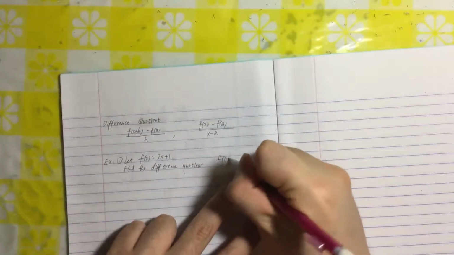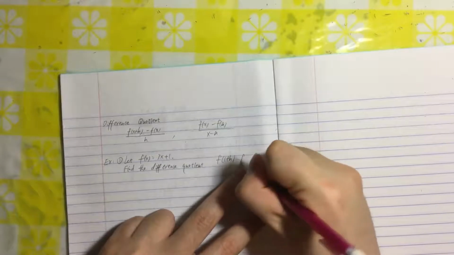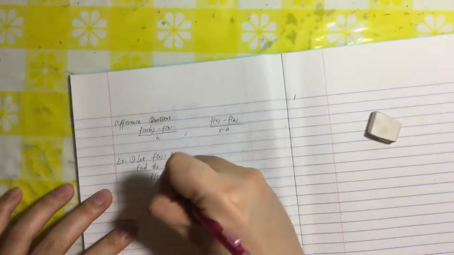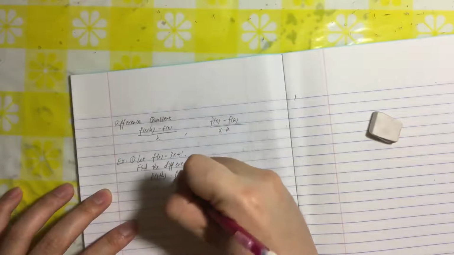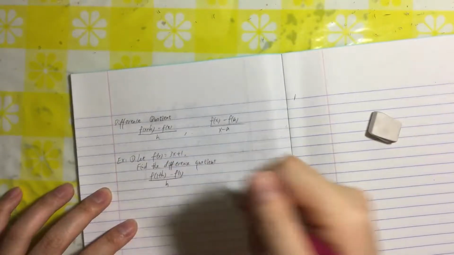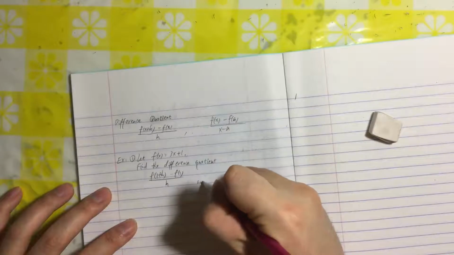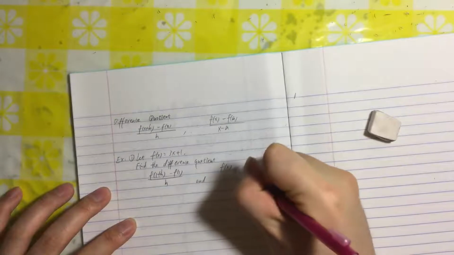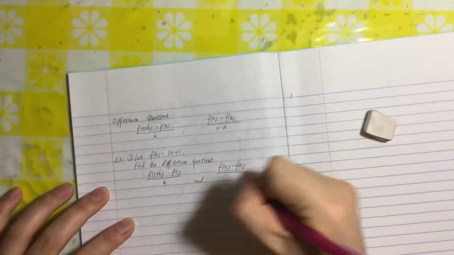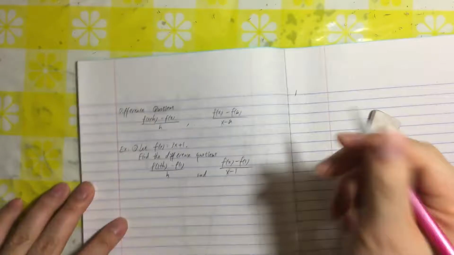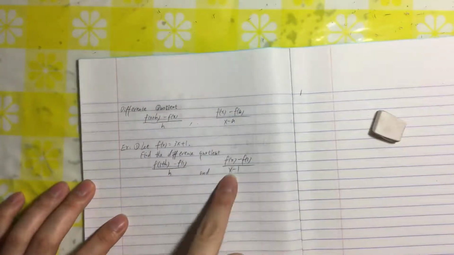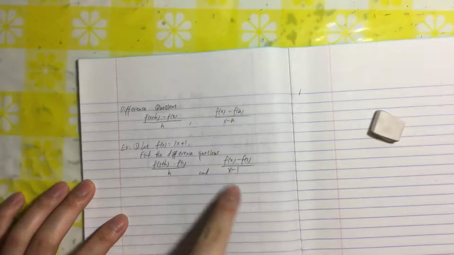f of 1 plus h minus f of 1 over h, and f of x minus f of 1 over x minus 1, assuming h is not 0, assuming x is not 1, assuming the denominator is not 0.